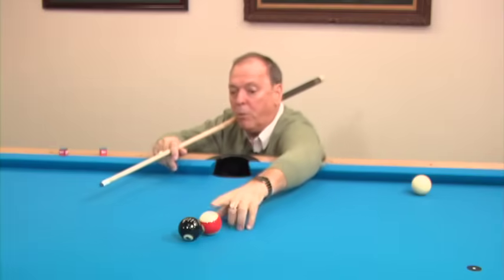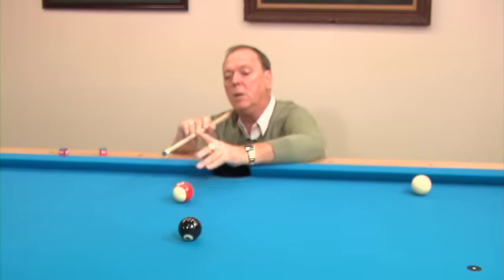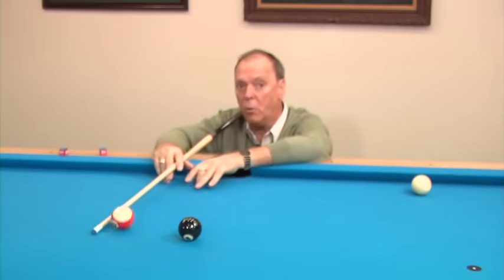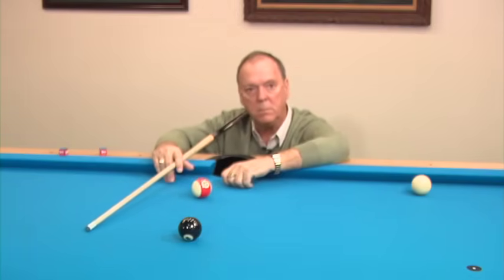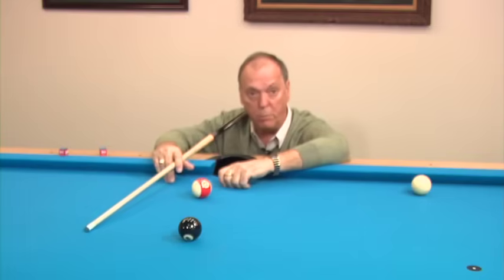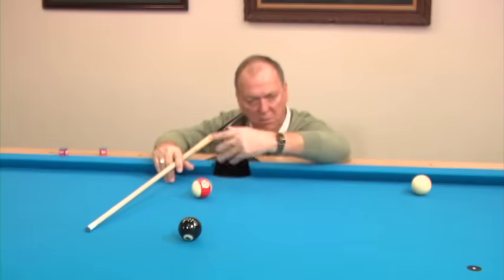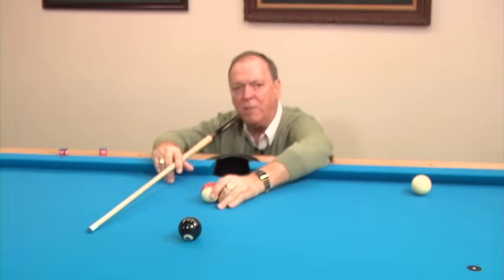And the only time you have to worry about throw is at very slow speeds. If you shoot the ball at very slow speed, then you can throw a ball enough to miss. We seldom shoot that soft. Very rarely. But when you do shoot soft, you can throw the ball enough to miss it. At normal speeds or higher speeds, not enough throw to miss the ball. So the culprit is deflection.